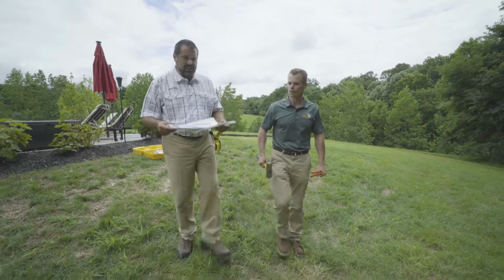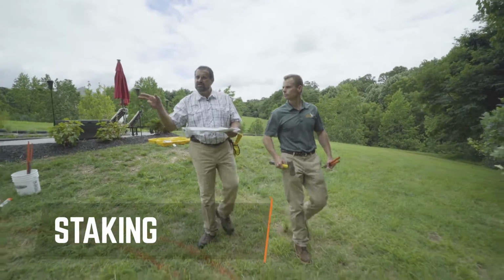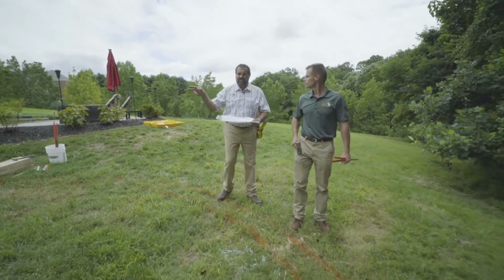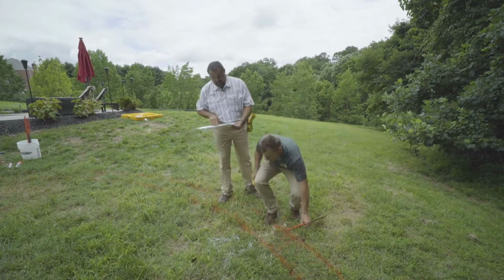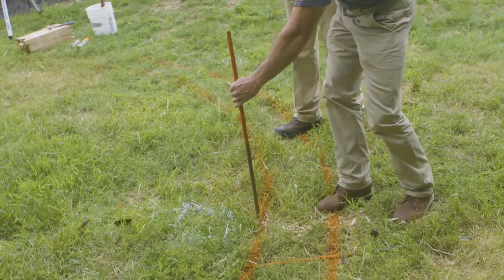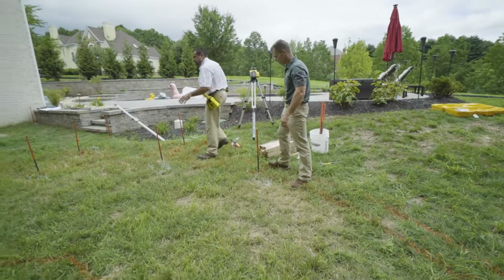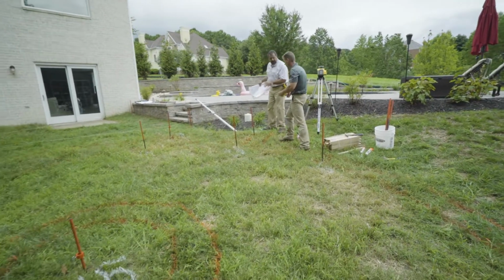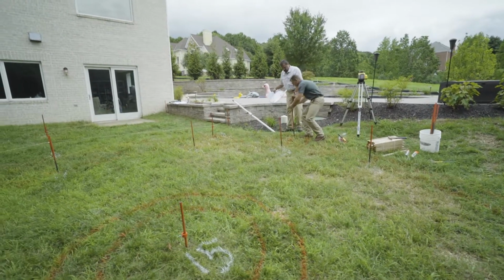Okay, let's finish the staking plan. Our upper area is staked. Our amphitheater seating is staked. We're on stake 17. Let's get that stake in. Okay, here's our steps. You have line collars, great. Why don't you get me one here?